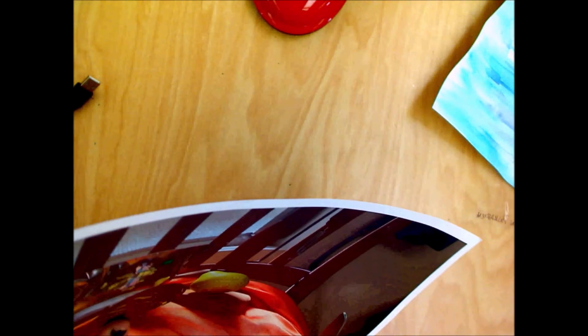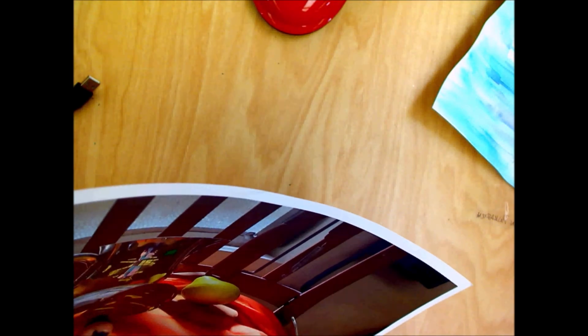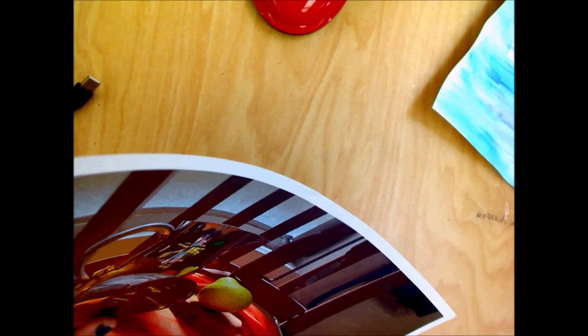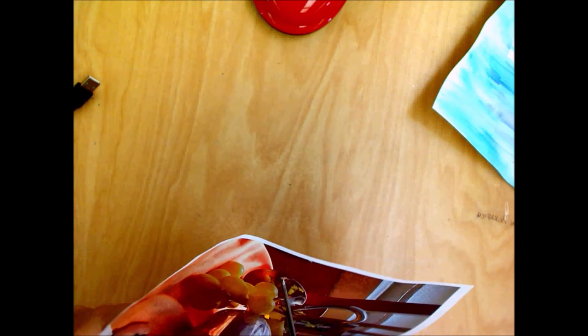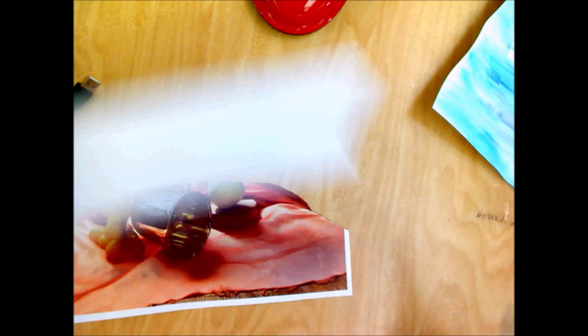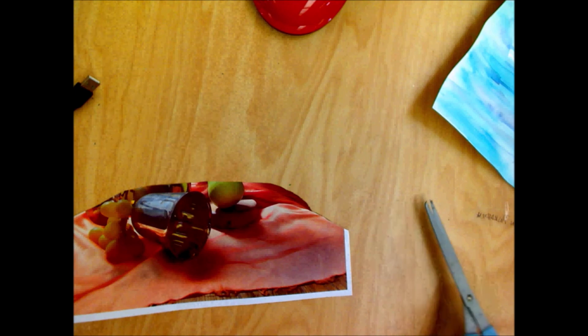And it doesn't have to be super precise, but you do want it to be close. So then this is going to go over here, and I'm going to come out this other side, and that is my foreground.